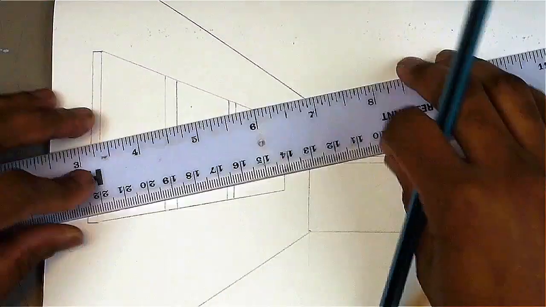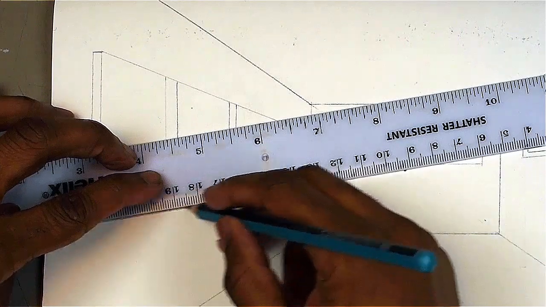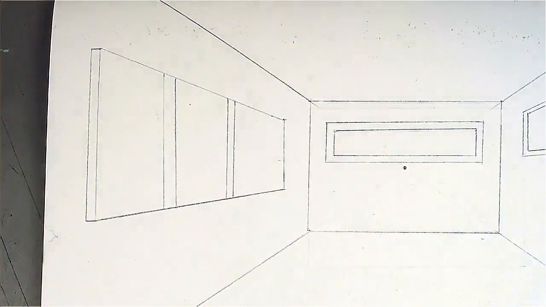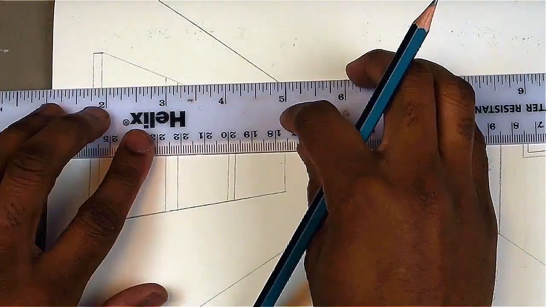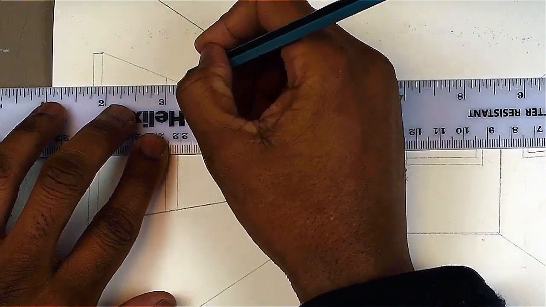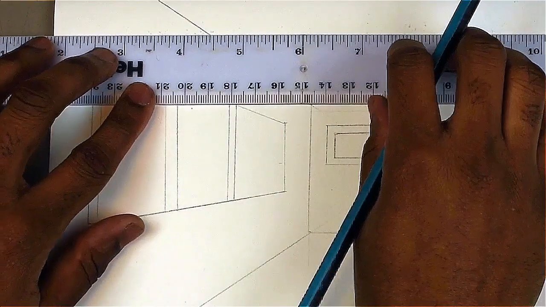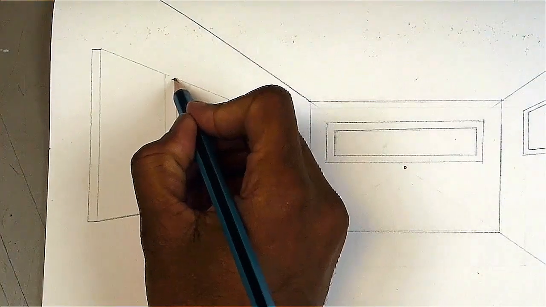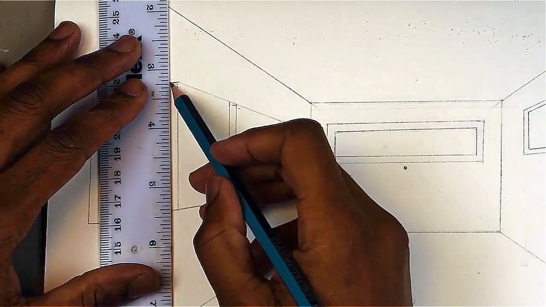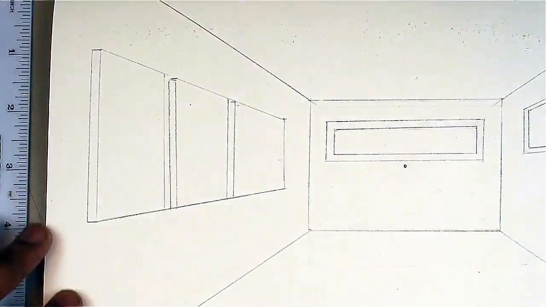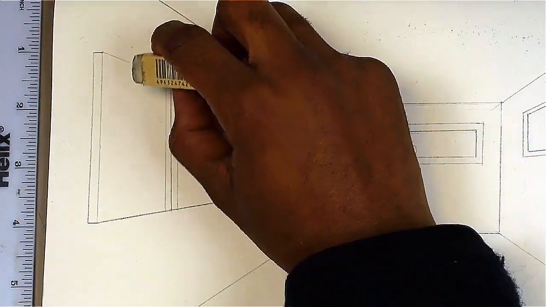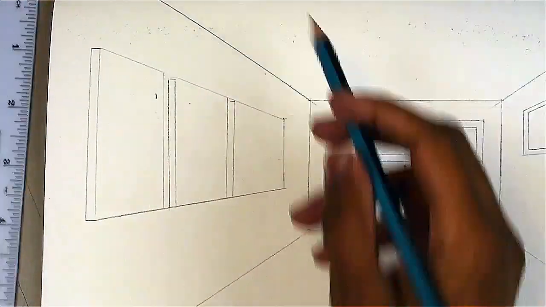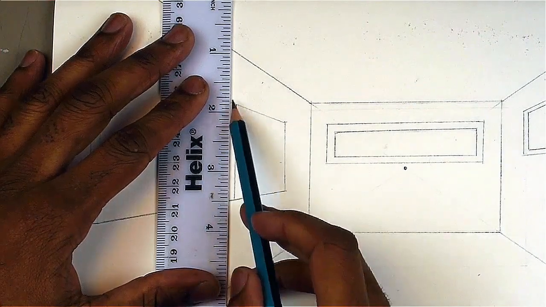Same technique needs to be applied for the other picture frames as well. So I'm going to do the same thing, a straight line there, straight line there for the other frame. I'm going to rub away the unnecessary marks, which you need to be doing constantly. And I'm going to draw a line in the middle there. Another vertical line is going to go there and upwards, repeating the process again.